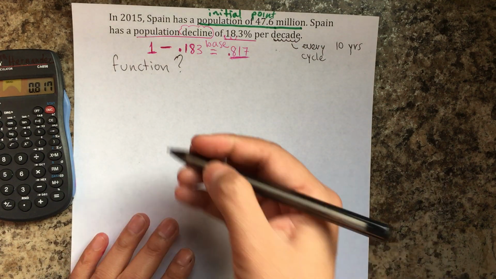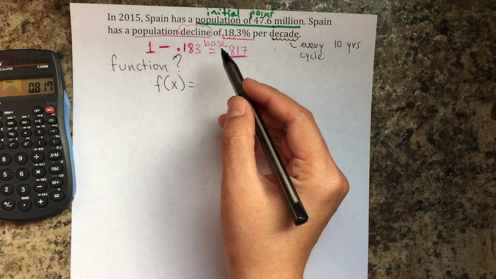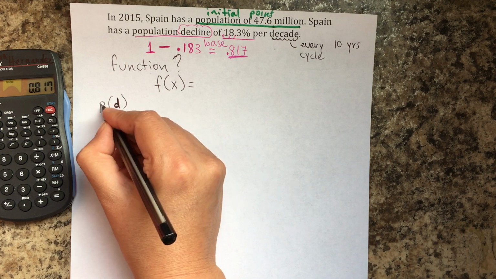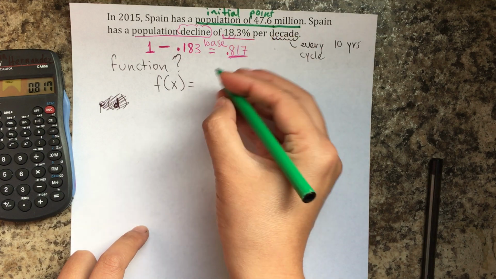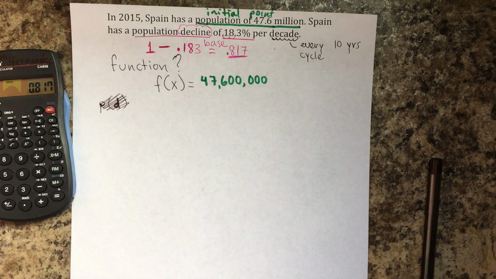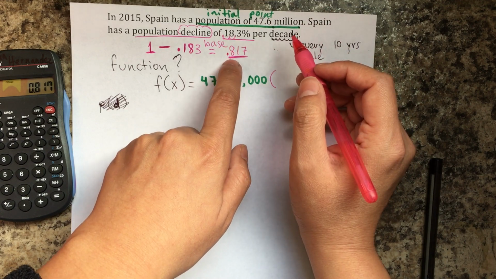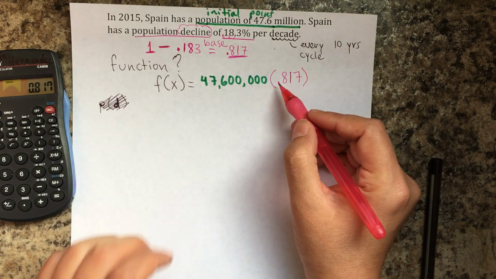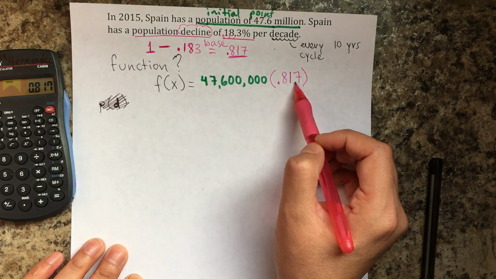Okay, so what is the function? Well, f of x, and we can also use population per decade. Remember that this represents kind of like what's the cycle? We're talking about decades, okay? Or we can just put f of x if you wish. Okay, so f of x is equal to the initial point, which is 47,600,000, times the base, which we already found is the population that exists minus the ones that are going to leave or are not going to be there anymore. So that's left with 0.817. In class, somebody asked me, teacher, where is the 1? I said, well, the 1 minus the people that leave, you're including it in here. And this is the result, so that's your base.